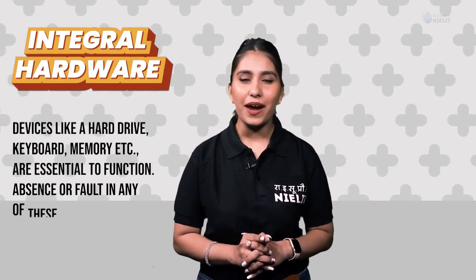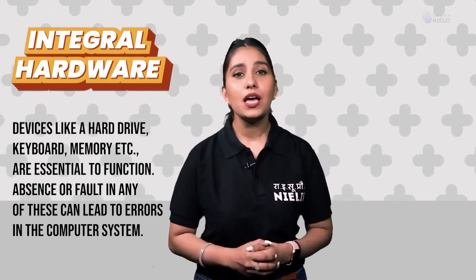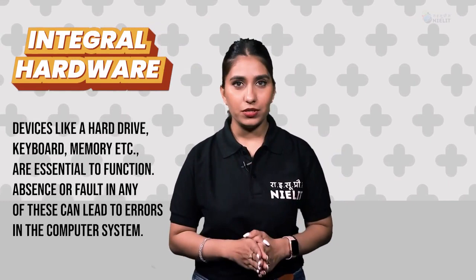Now, don't you all think how important is hardware for a computer? Do all computers need hardware to function? Imagine using a computer without a mouse. Will you be able to use it efficiently? Or imagine a computer without a working keyboard. Will you be able to type properly? No, right? So the need for the hardware in a computer system depends on which device we are talking about.